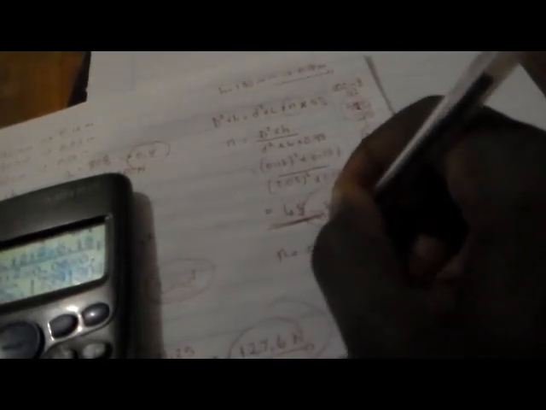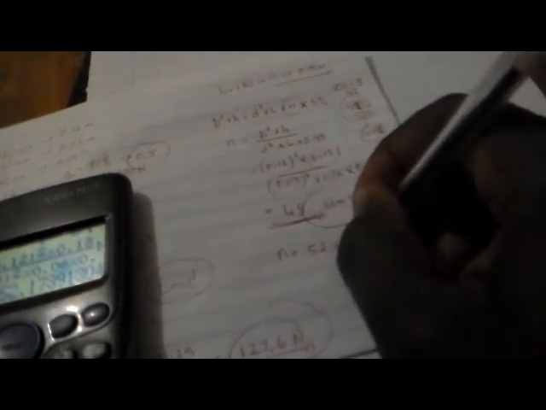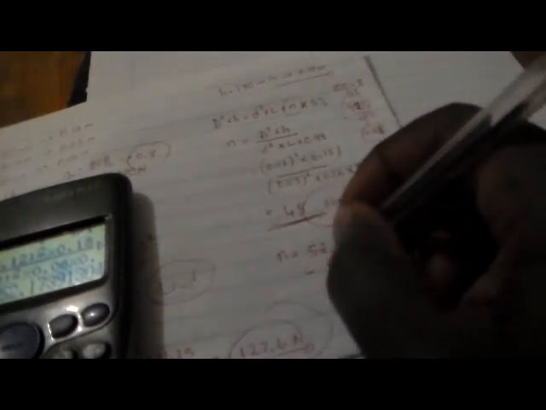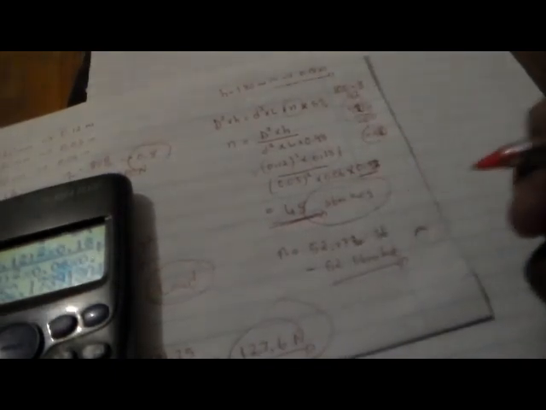That means we have 52.173 strokes, so we can just convert it to 52 strokes. So this is how we calculate it, guys.